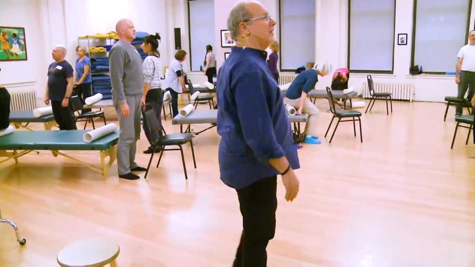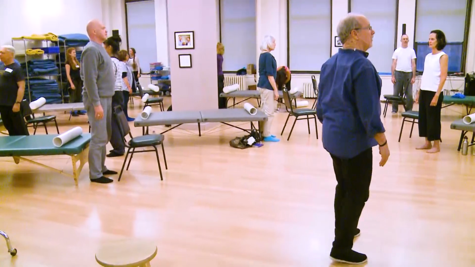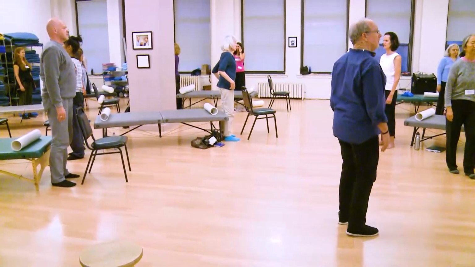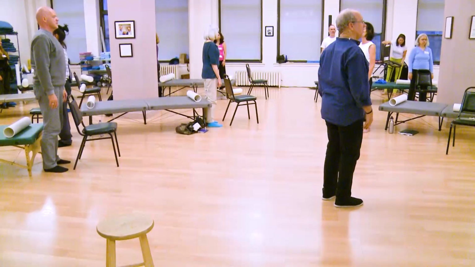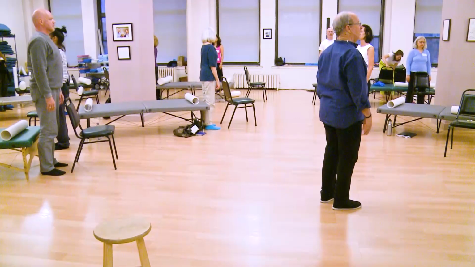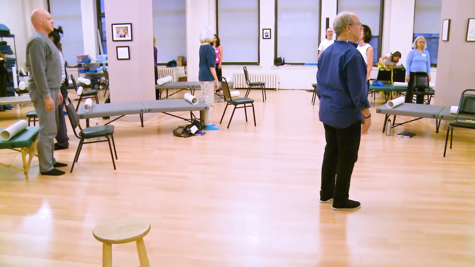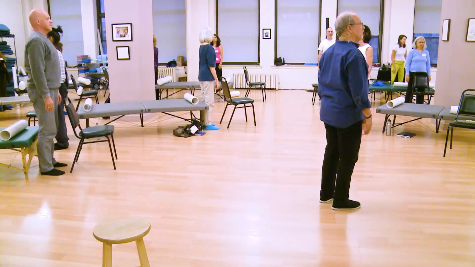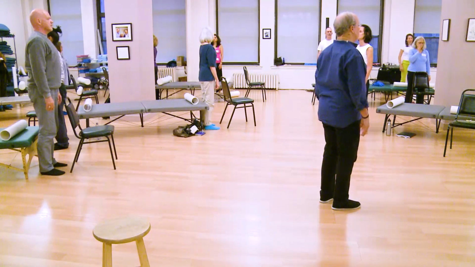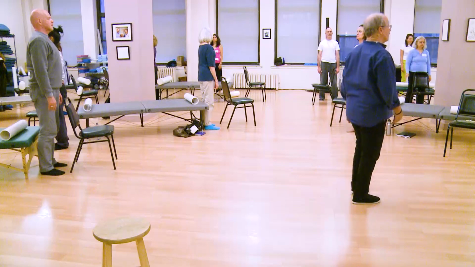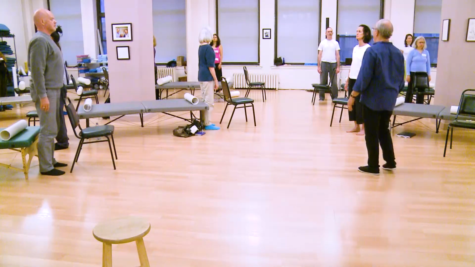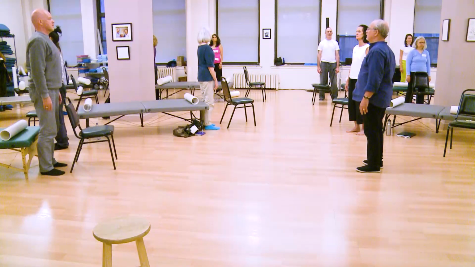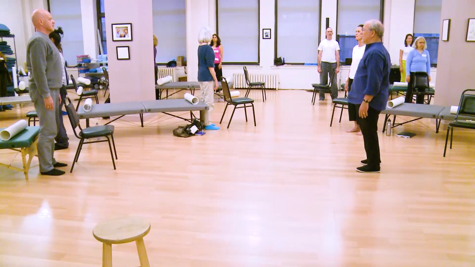If you feel the dimensionalities of the back of your head, the sides of the back of your head, the way in which the arch in your neck mimics the arch in your lumbar spine. And again, walk around.